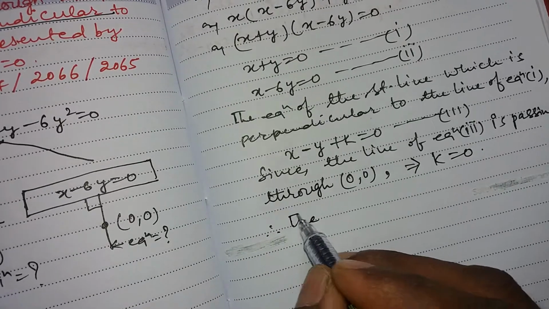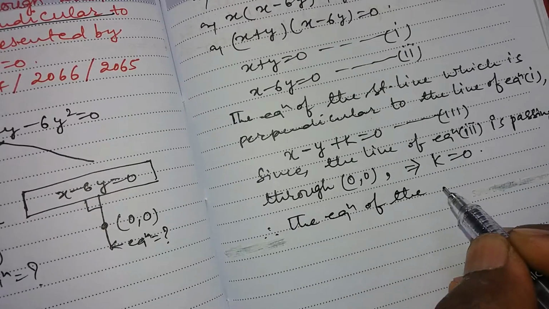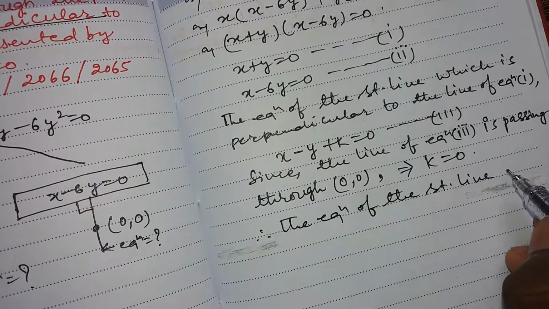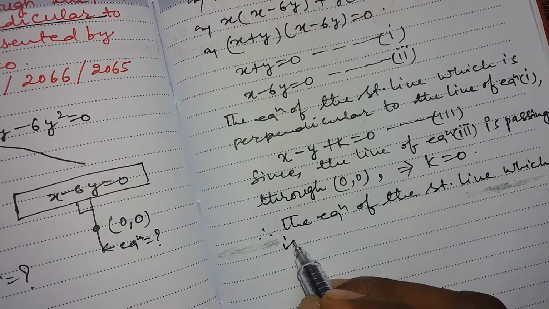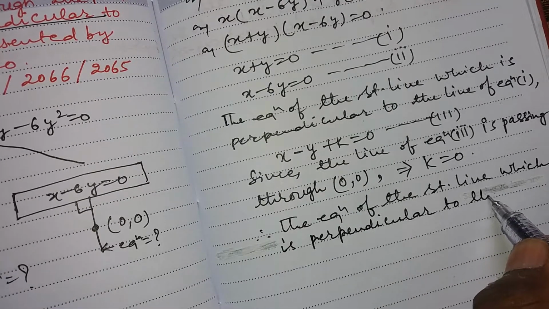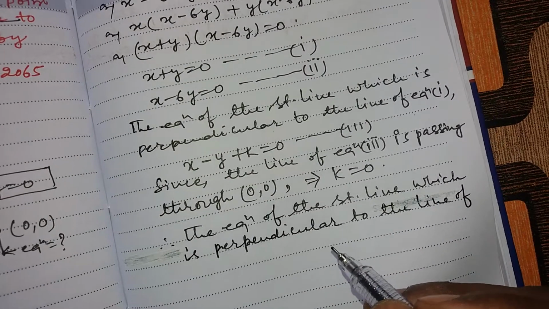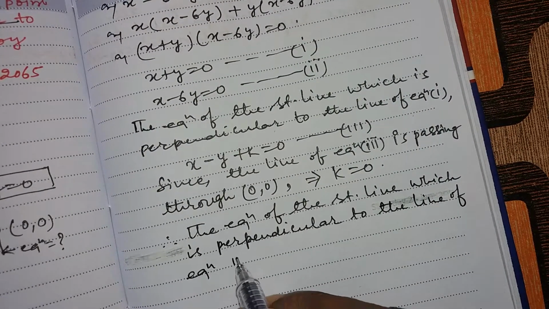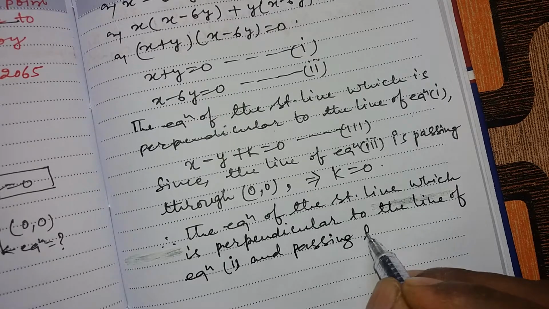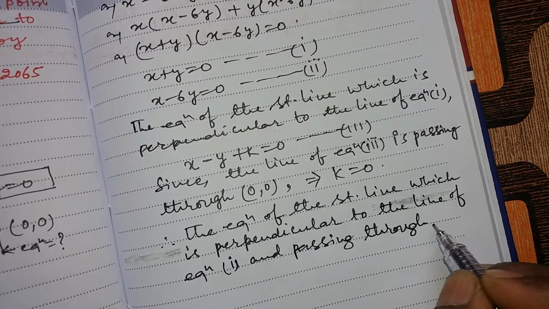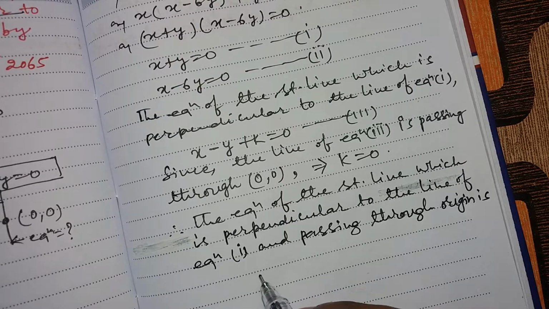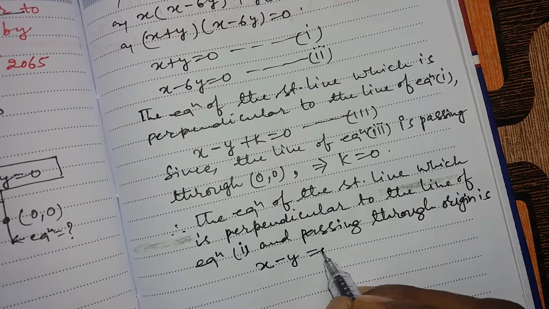Therefore the equation of the straight line which is perpendicular to the line of equation 1 and passing through the origin is x minus y equals to 0.